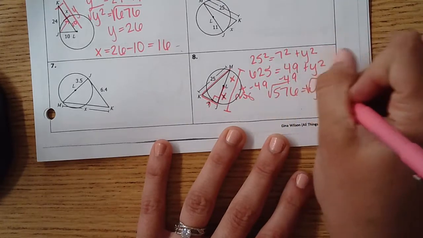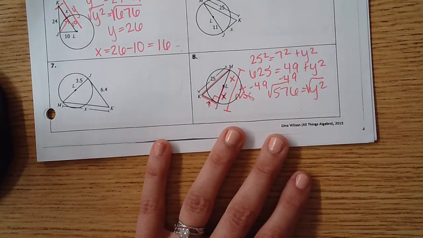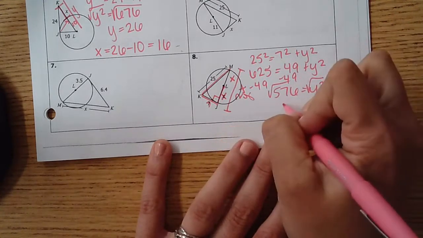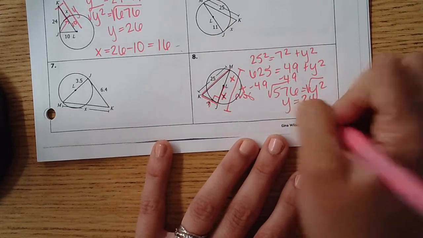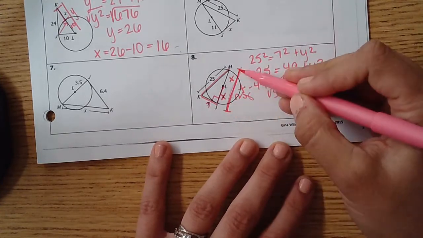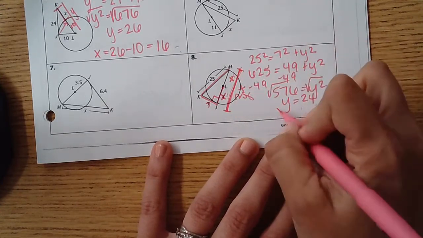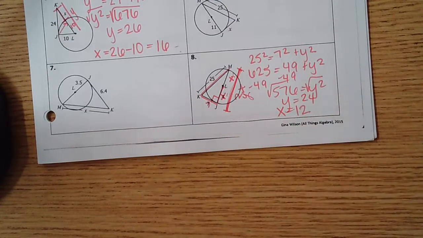We take the square root. The square root of 576, y is equal to 24. So if this whole thing is 24, but I have two of them, I cut it in half and I can see that x is equal to 12. There are other ways to do this using quadratics, but that's up to you.